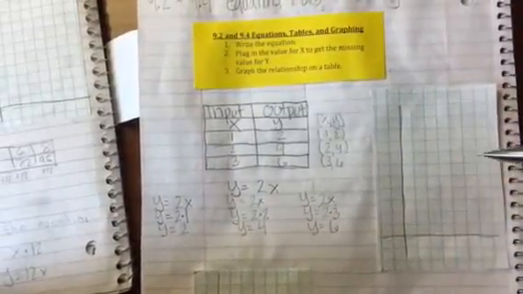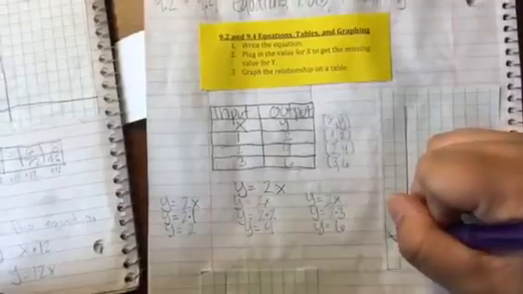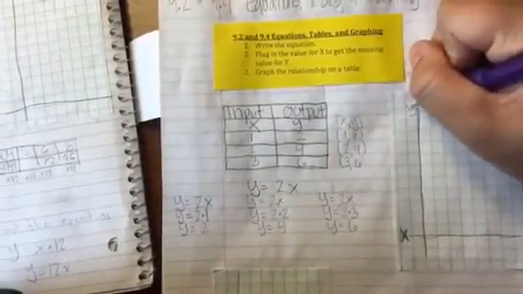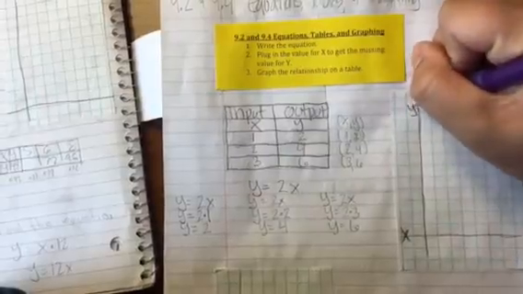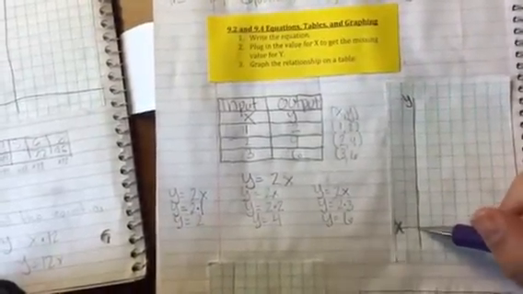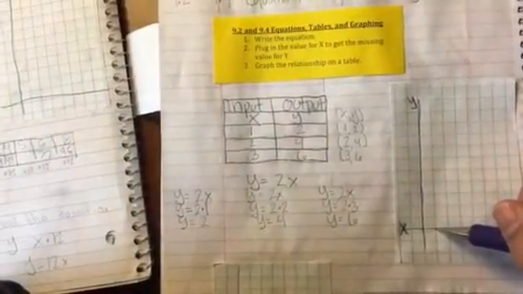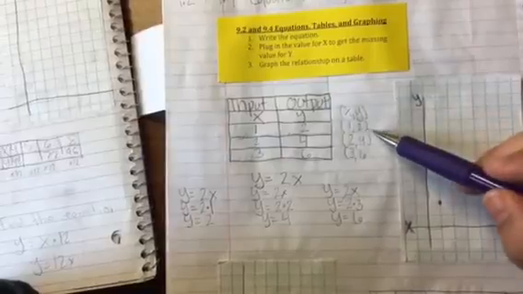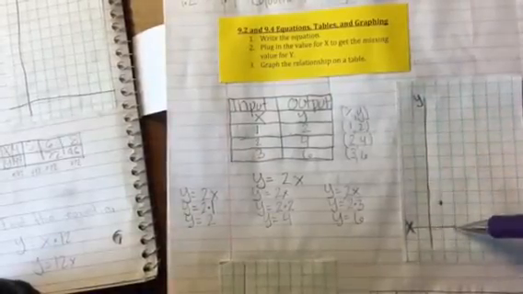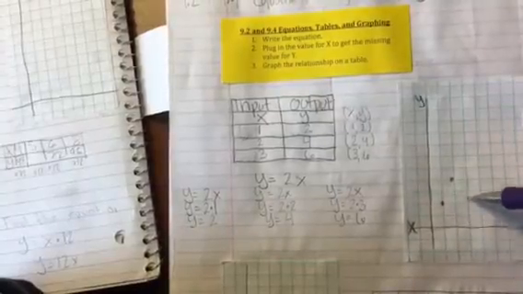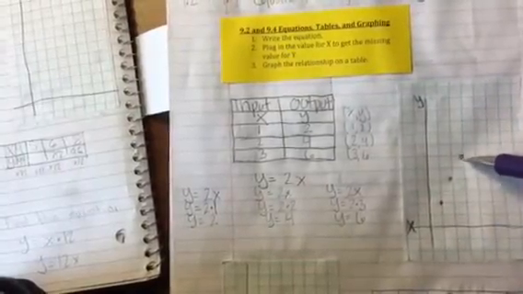Just a reminder that x is the line that goes left and right, and y is the vertical line. We remember it by why are you so tall? So I'm going to go ahead and start graphing. I'm going to move over to the right once for my 1, and then up 2. And then that's my first point. My second point is to the right 2, up 4. And then my last one is to the right 3 and up 6.